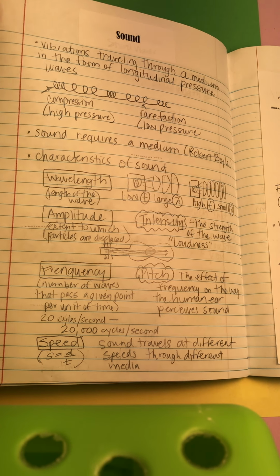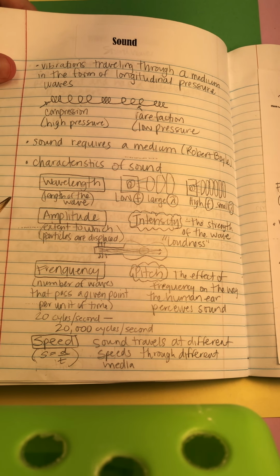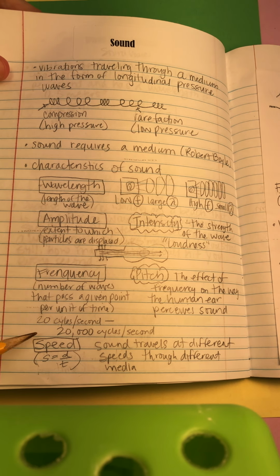But anyway, all right, so the characteristics for sound are going to be the same characteristics we just talked about: wavelength, amplitude, frequency, speed. You always have to talk about those four things with waves.